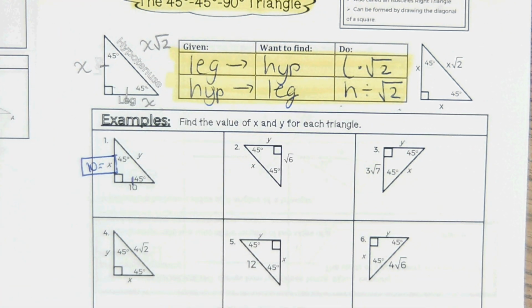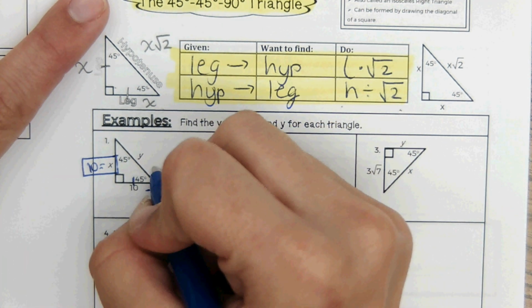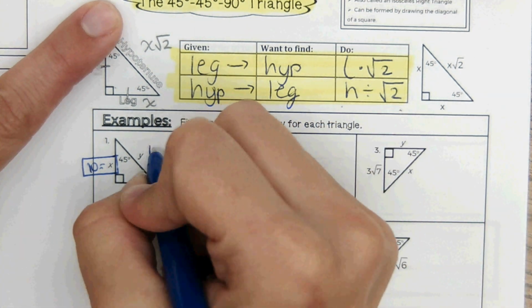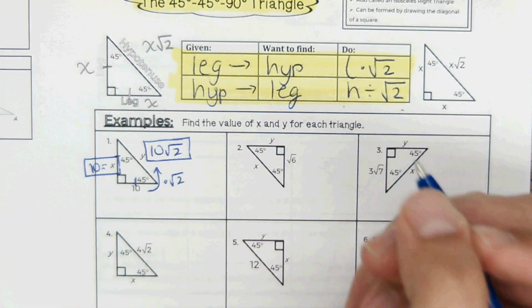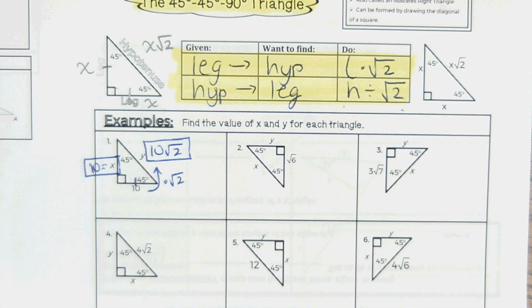For number 1, it shows one of the legs as 10, and the two legs are the same length. So this would be 10 as well. And then to get to the hypotenuse, we multiply by square root of 2. So this would be 10 square root of 2.